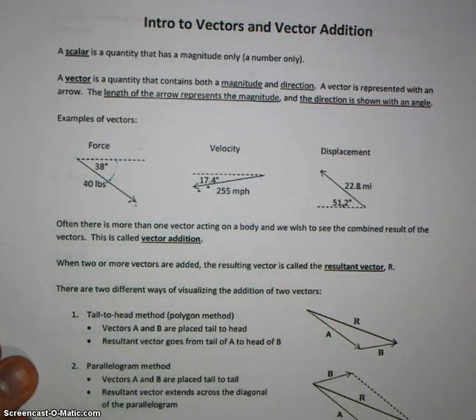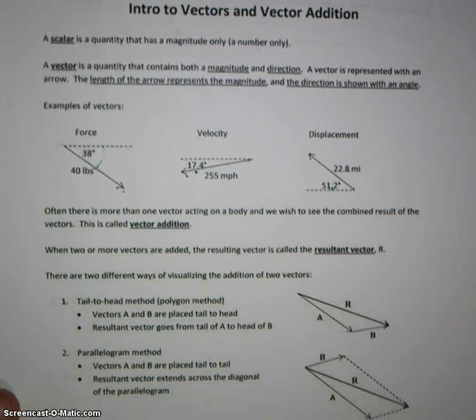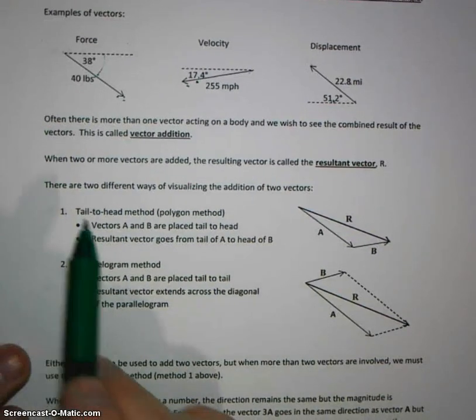Often there is more than one vector acting on a body, and we want to know the combined results. To do that, we add the vectors. There are two different techniques for visualizing the addition of vectors. So the first is called the tail to head method.